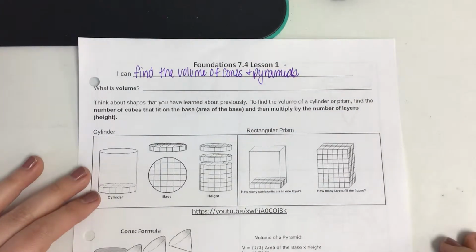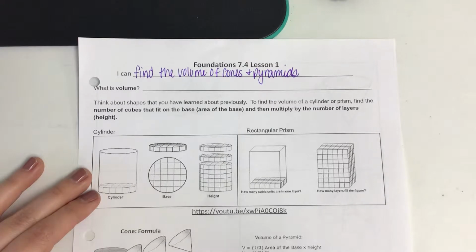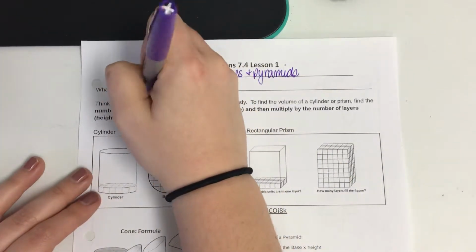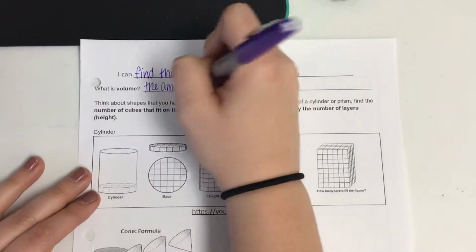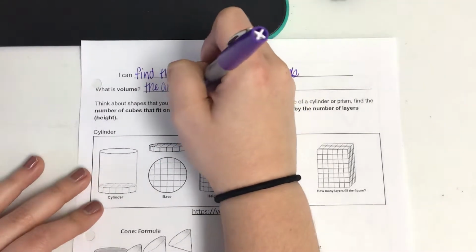Okay, so what is volume? Volume is the amount of substance that can fit inside of a 3D object.